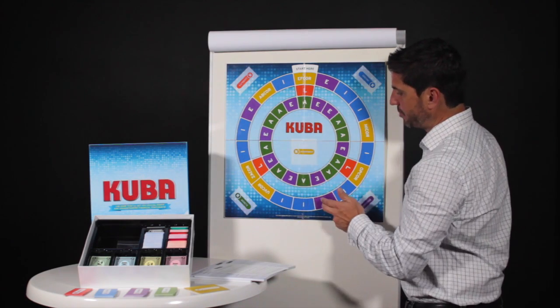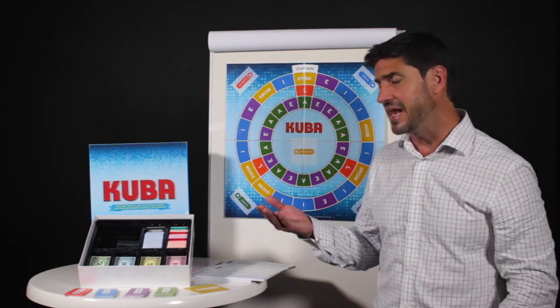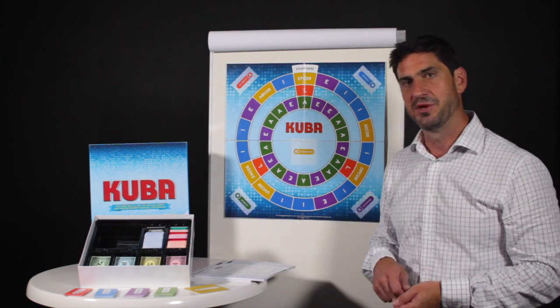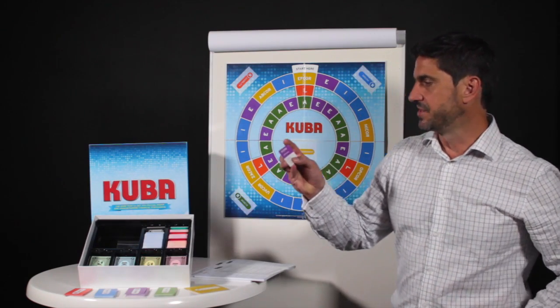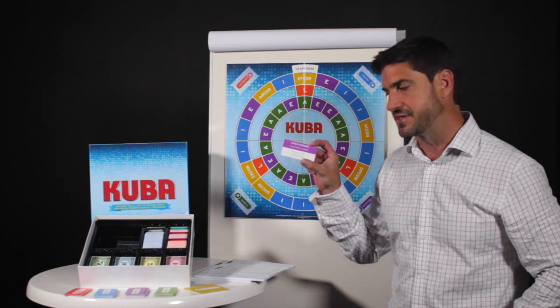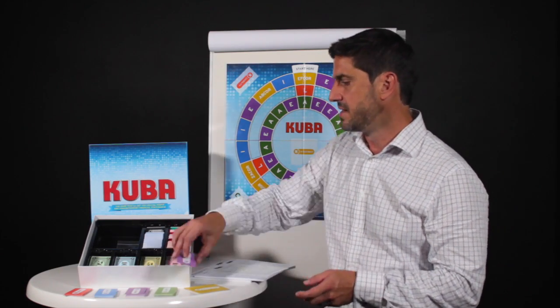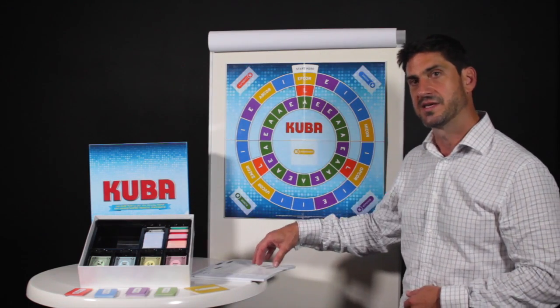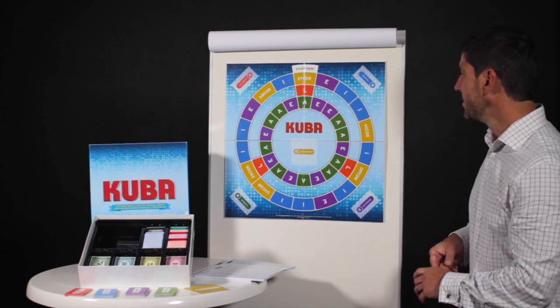We also have these purple blocks with an E on them. The E stands for expense. If I land on an expense, traditionally what I'm going to be doing is paying for something to run the business. So this one says I pay 350 Rand for advertising. I would take 350 Rand, give it back to the market here, and I would then need to record that in my financial statements as described on the card.